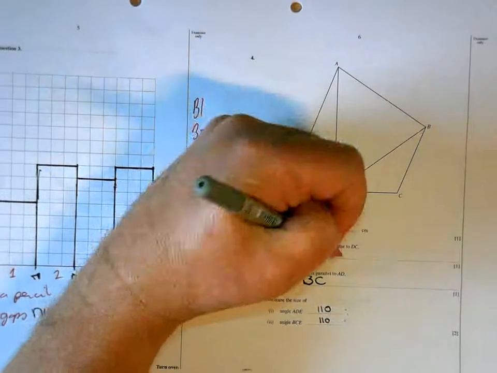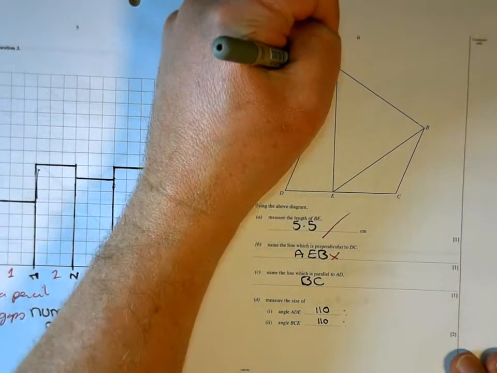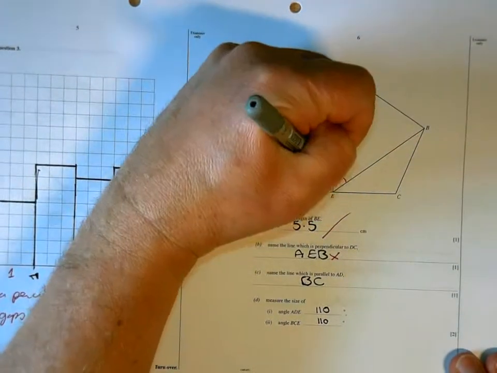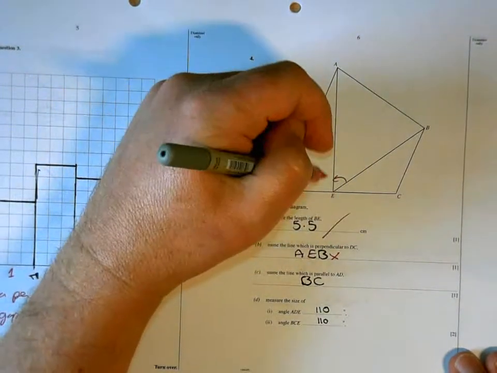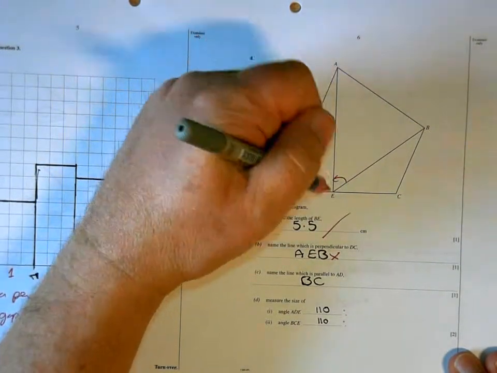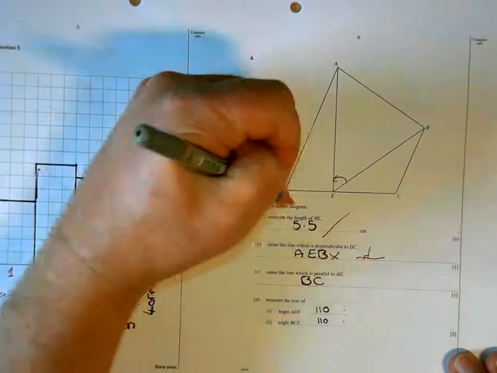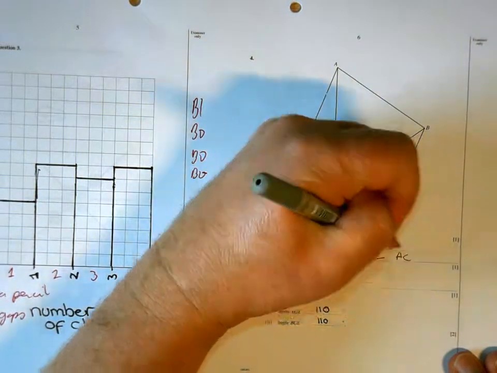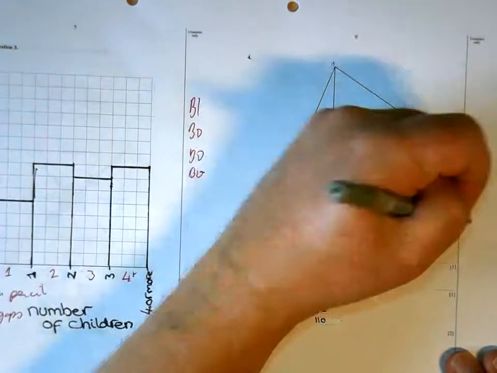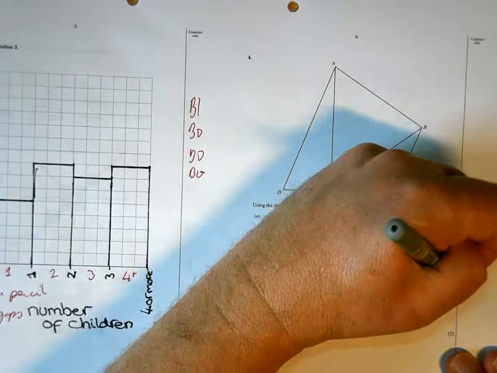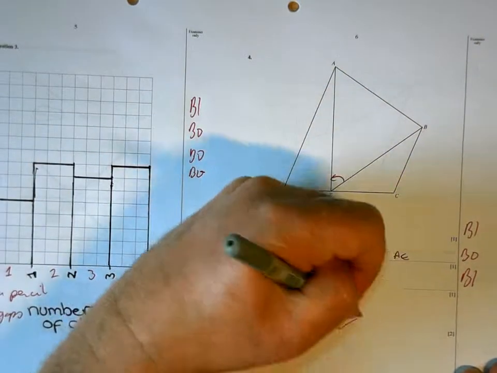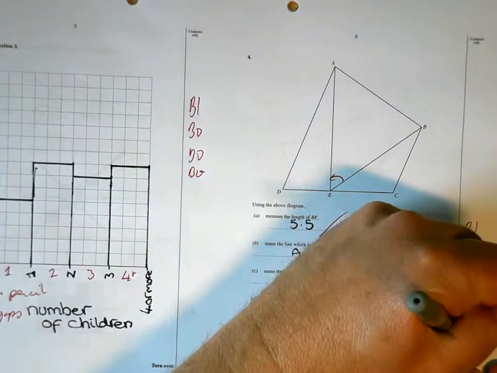That is correct. That is an angle. AEB is that angle. I don't want an angle, I want a side. The side is AE, which is at right angles to DC. BC is correct. That one's wrong, that one's right.